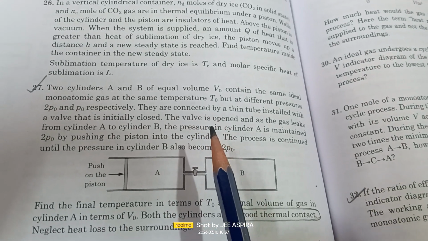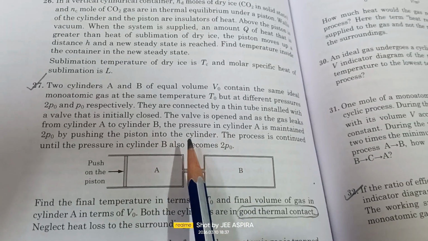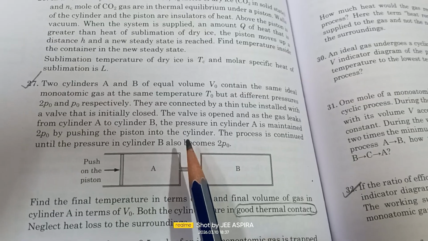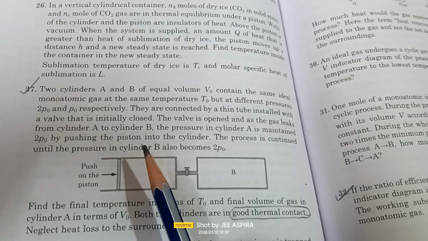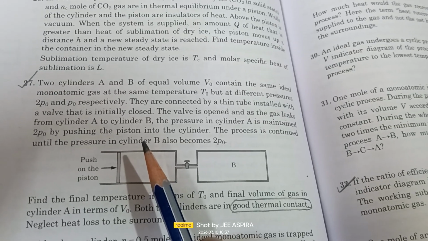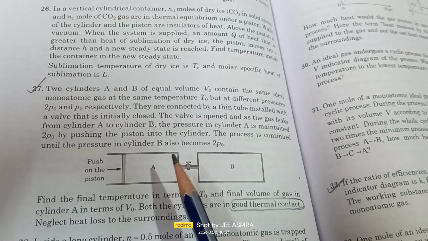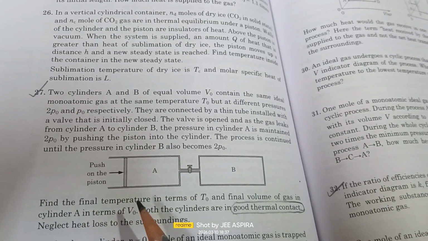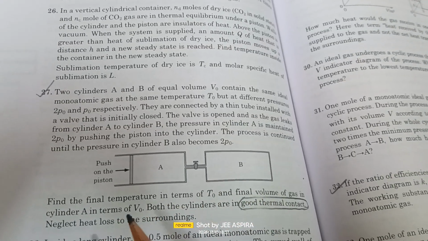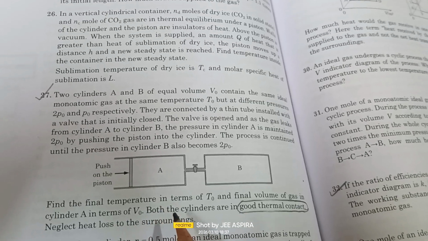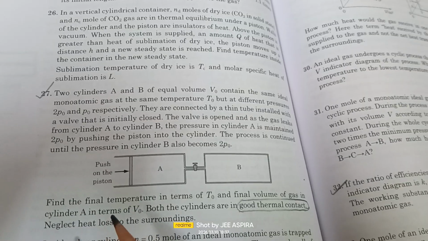The valve is opened, and as the gas leaks from cylinder A to cylinder B, the pressure in cylinder A is maintained at P0 by pushing the piston into the cylinder. The process is continued until the pressure in cylinder B also becomes P0. Find the final temperature in terms of T0 and the final volume of the gas in cylinder A in terms of V0. Both these cylinders are in good thermal contact. Neglect heat loss to the surroundings.